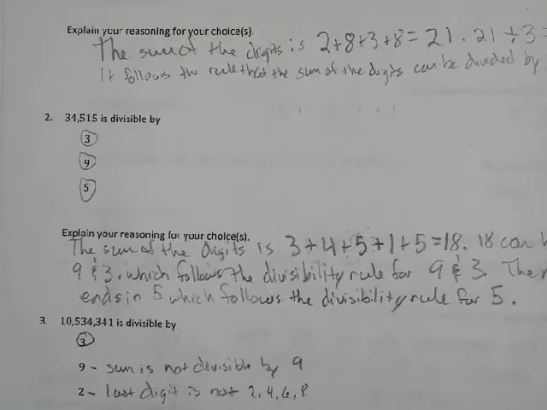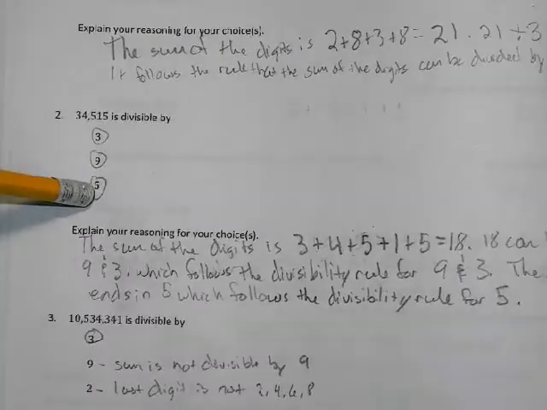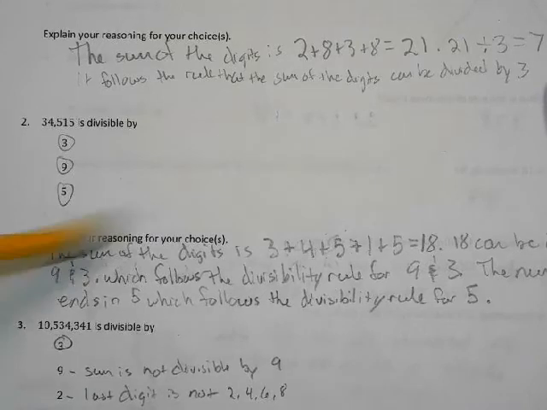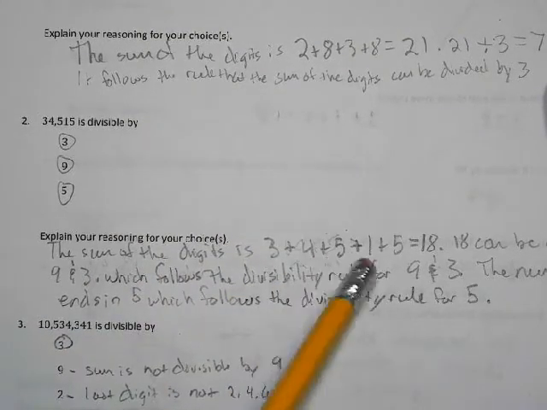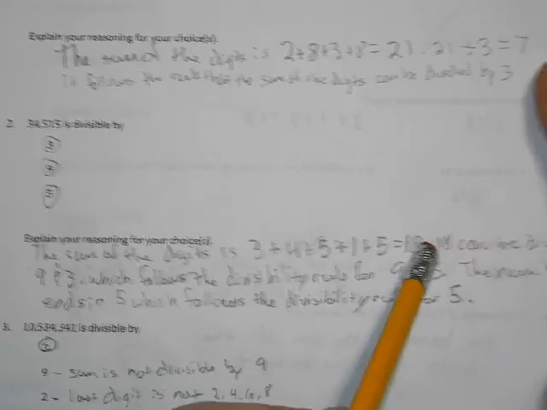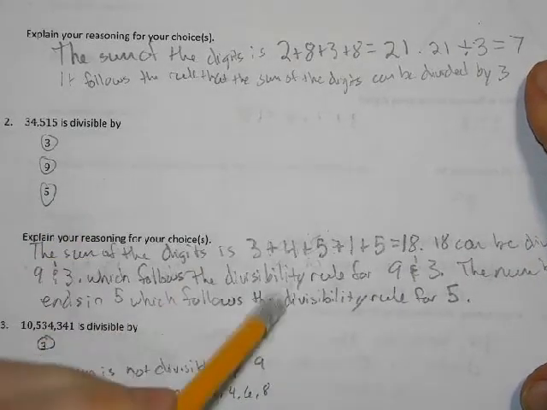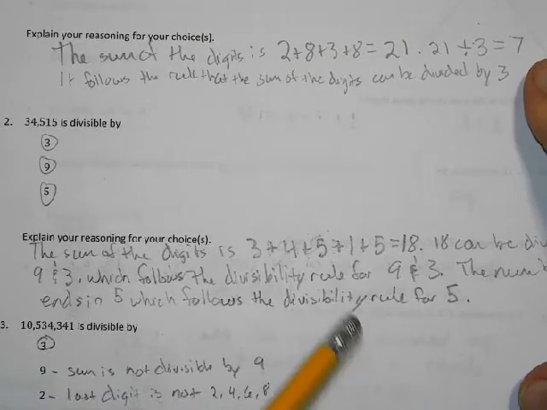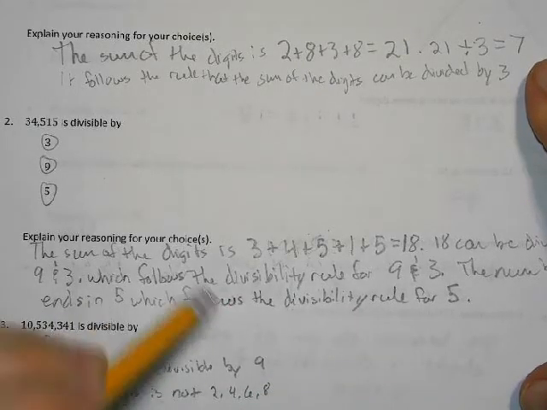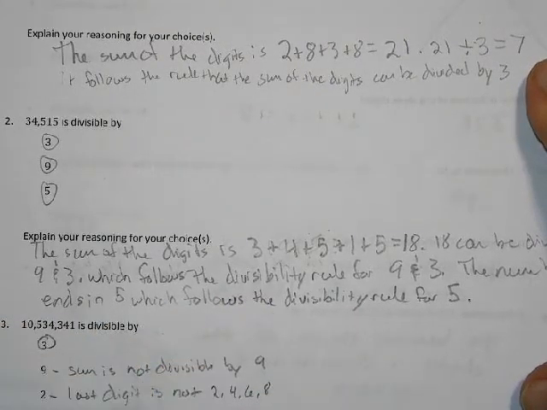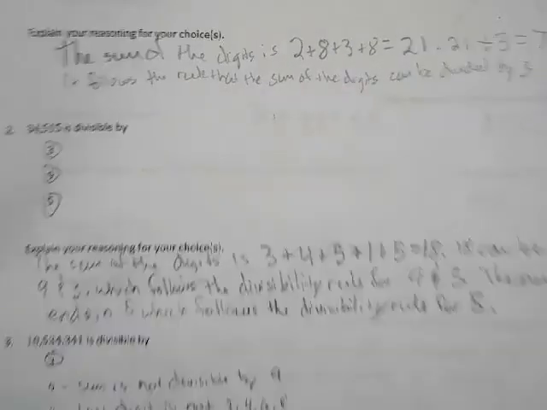Number 2, it can be divided by 3, 9, and 5. The sum of the digits, 3 plus 4 plus 5 plus 1 plus 5 is 18. 18 can be divided by 9 and 3, which follows the divisibility rule for 9 and 3. And then the number ends in 5, which follows the divisibility rule for 5. And that's why you could circle all of those.